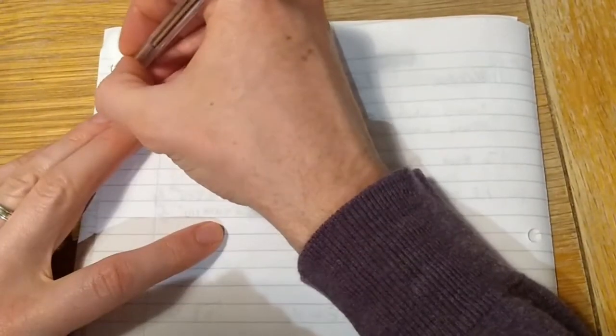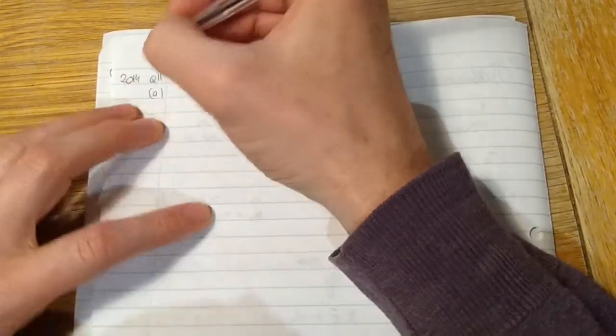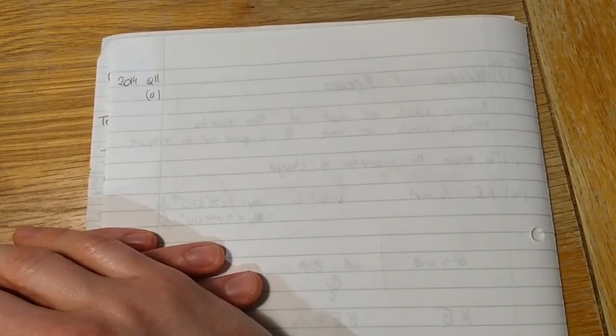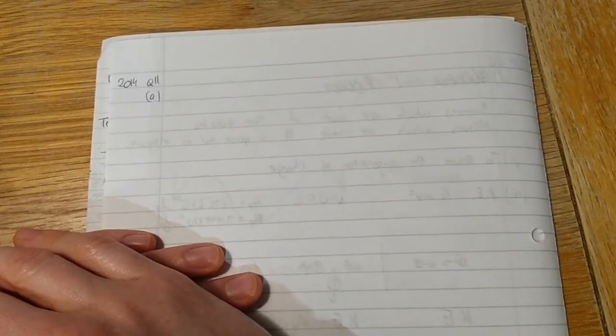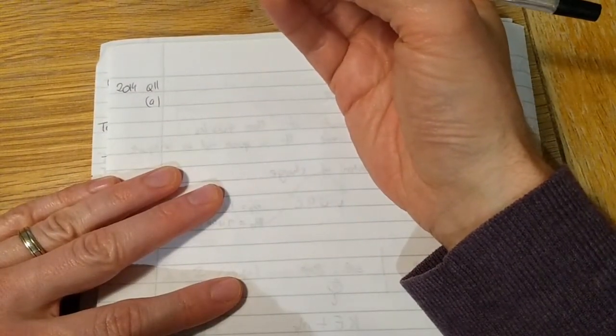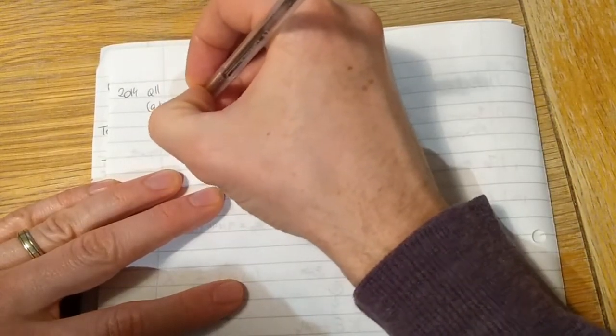Okay, so this is the 2014 paper, question 11A, higher level physics. Electrons are leptons. List the three fundamental forces that electrons experience in increasing order of strength. Because they're leptons, they don't experience the strong nuclear force. So the weakest of all the forces is the gravitational.